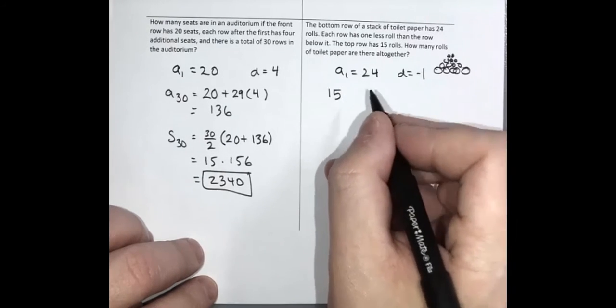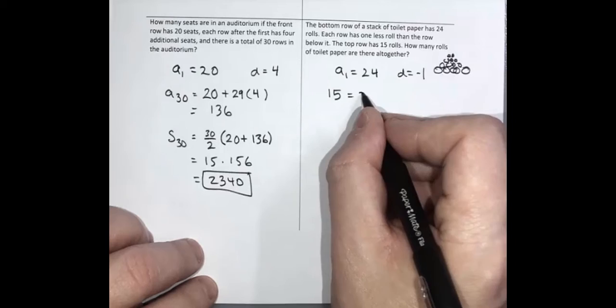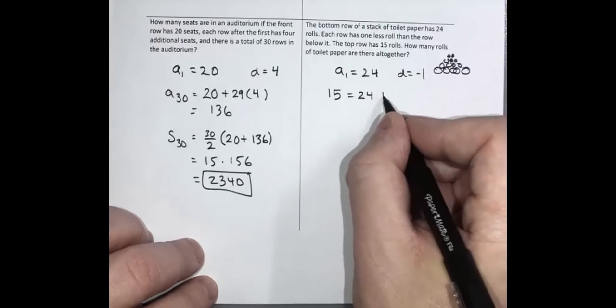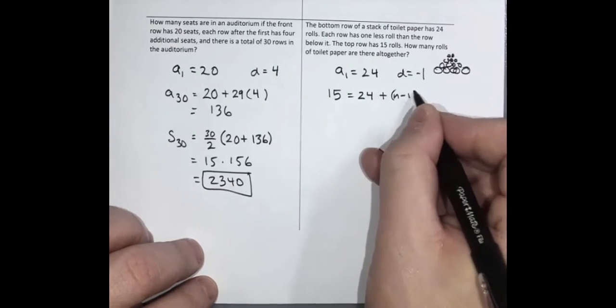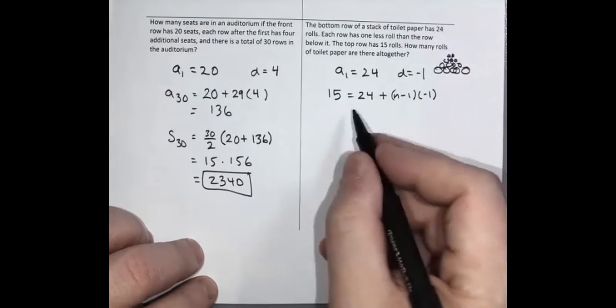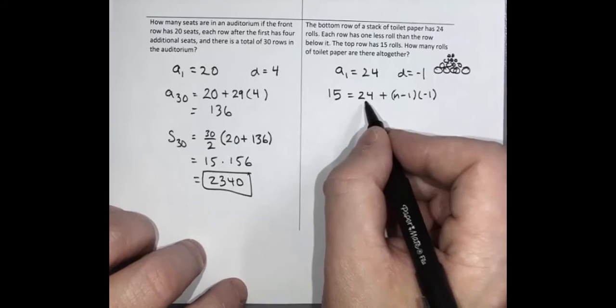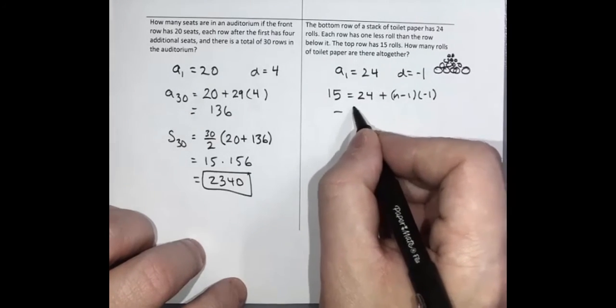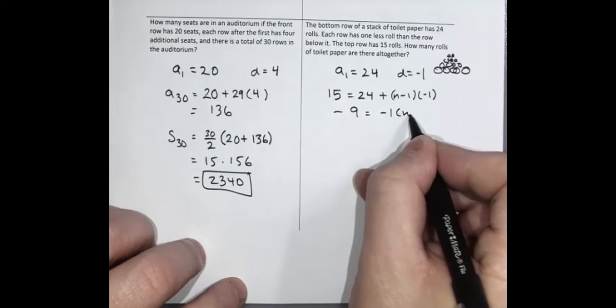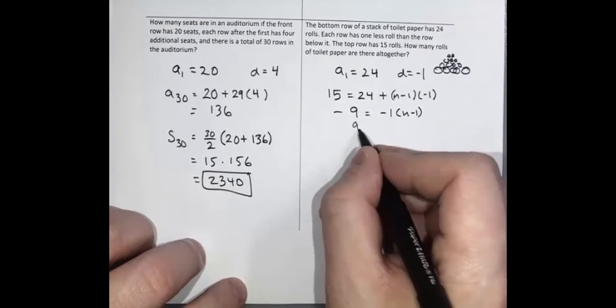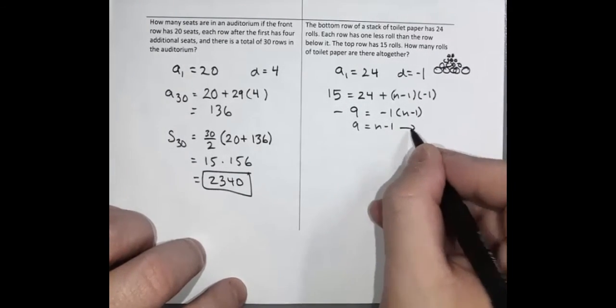15 is in that last row, the top row, which is equal to the first row, the bottom row, plus n minus 1 times that common difference. We'll have to use this in order to figure out how many rows there actually are. So subtract 24, then divide by negative 1, and then add 1.